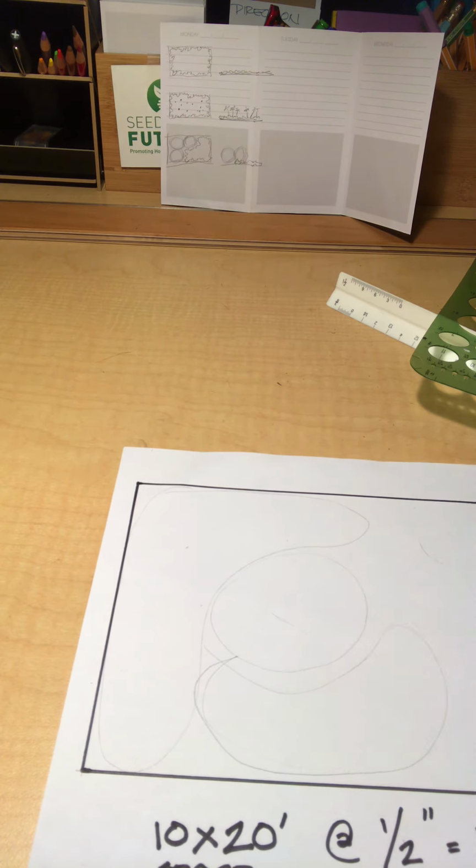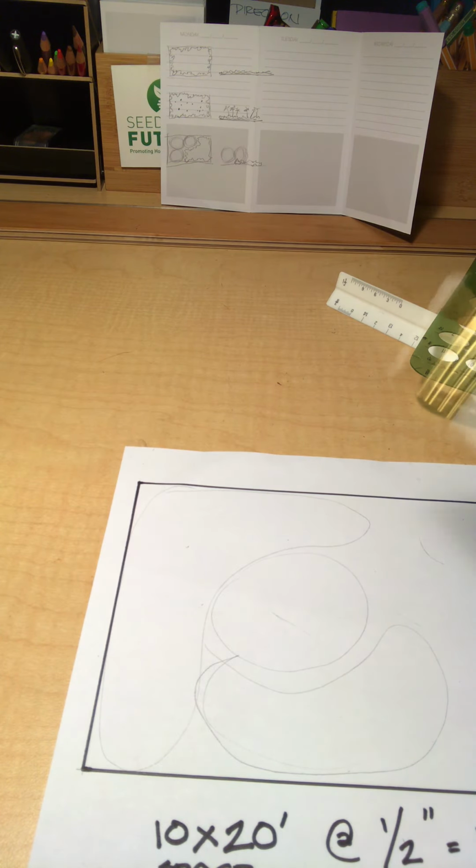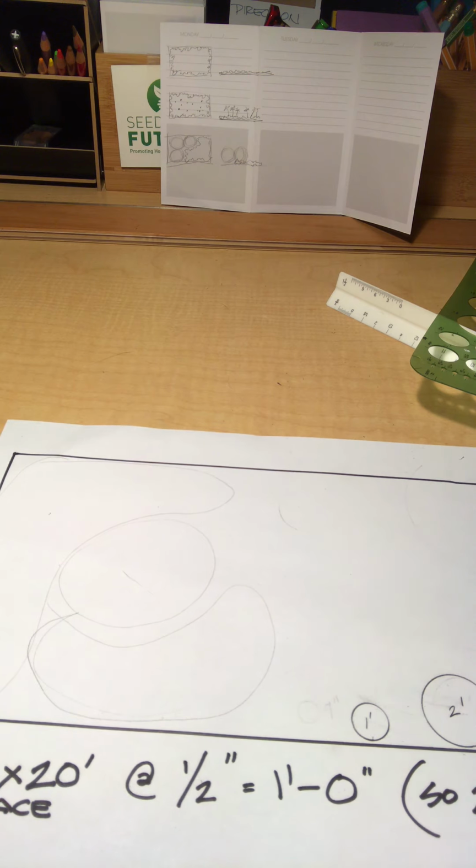And I might do generic bubbles like that just to claim space and to see a flow. It takes a lot less time to do that. If you jump right into this, you're going to change and do a lot of erasing or a lot of layers of trace, which isn't necessarily bad. However, most of us don't have that luxury of time, right?